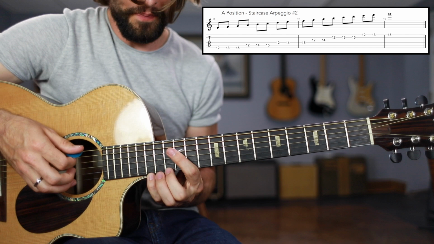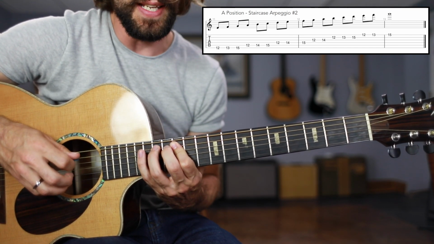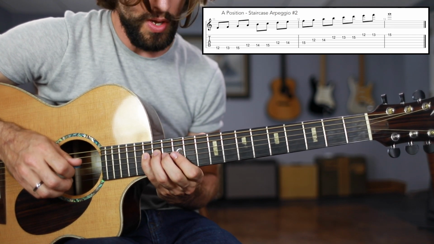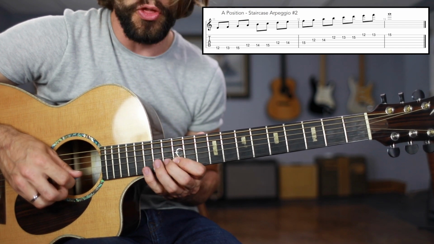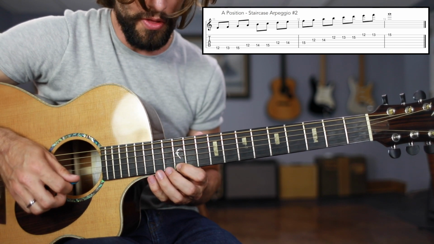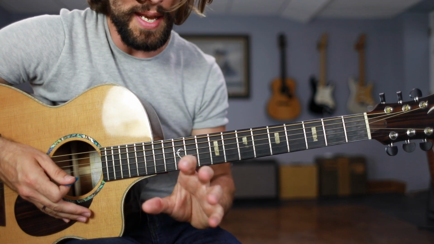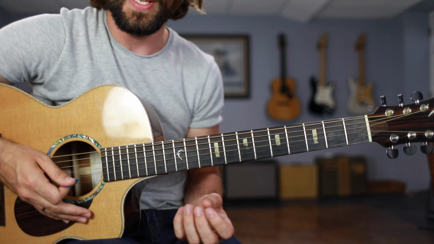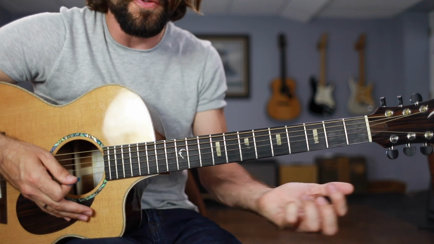Okay, so that was 12, 13, 15. 12, 14, 15, 12, 14, 15, 12, 14, then on the B string, 12, 13, 15, and then the same thing on the high E string, 12, 13, 15. Now remember, if you know the names of the notes on the fretboard, and you know that the A natural minor scale has nothing but naturals in it, you should be able to play this scale all over the fretboard anyway.